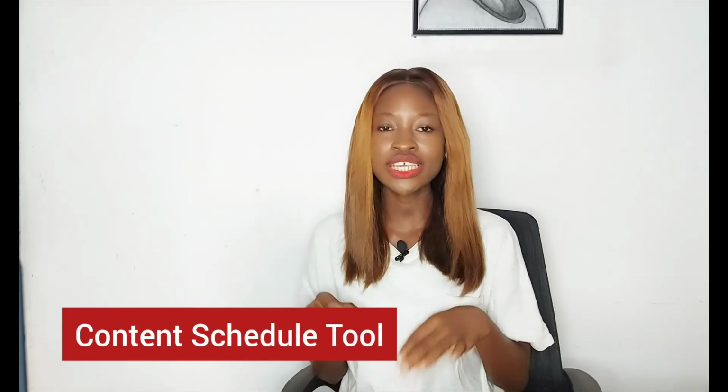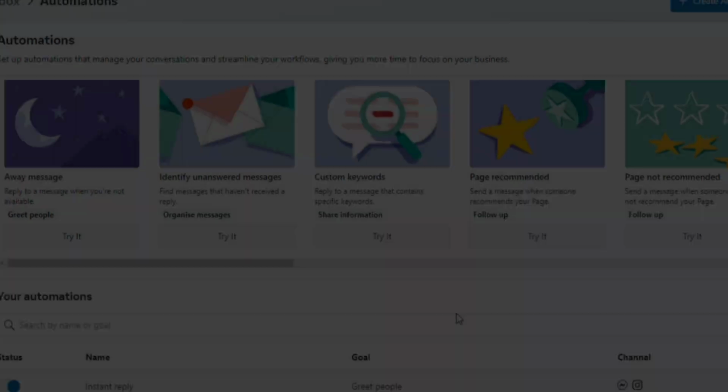So the second tool that can help you to automate your social media activity is the content schedule tool. With this tool, you can automate all of your content ahead of time. Your posts, your reels, your stories.